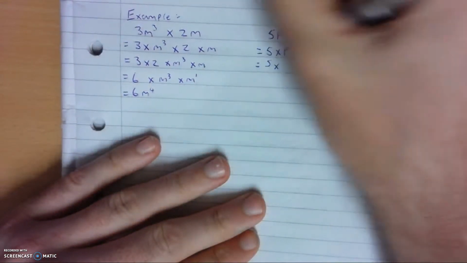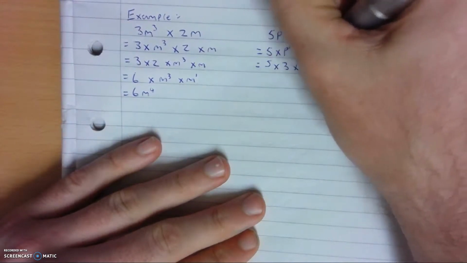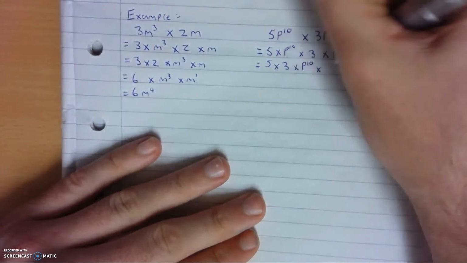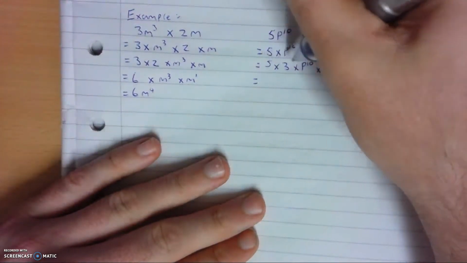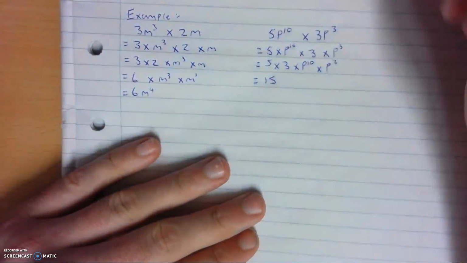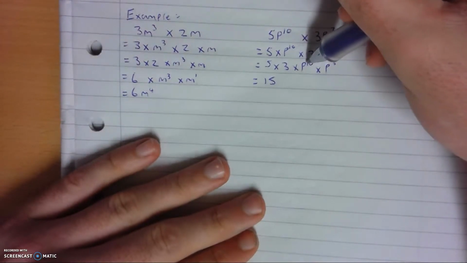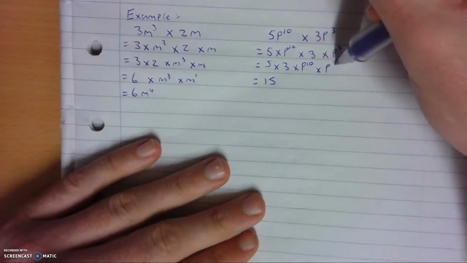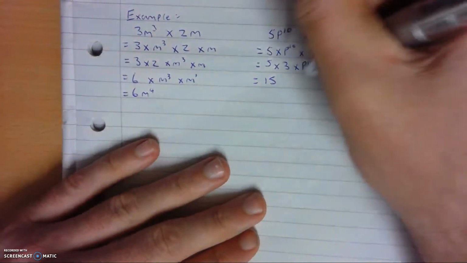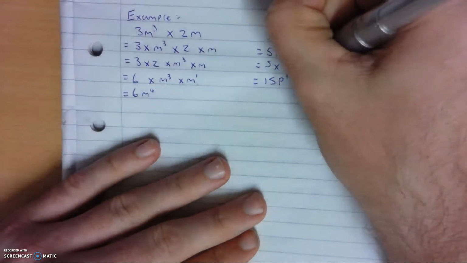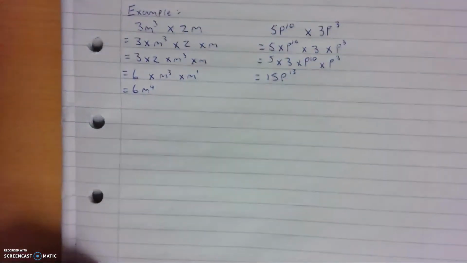So 5 times 3 times p to the power of 10 times p to the power of 3. So 5 times 3 equals 15. All right. And p to the power of 10 times p to the power of 3 equals p to the power of 10 plus 3. So that would be 15p to the power of 13.